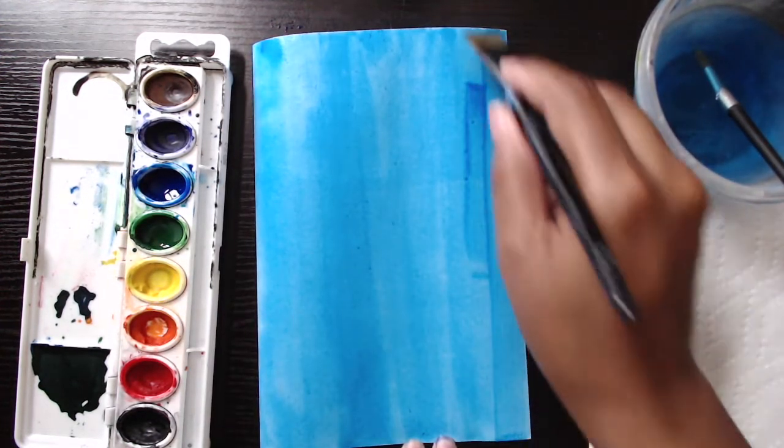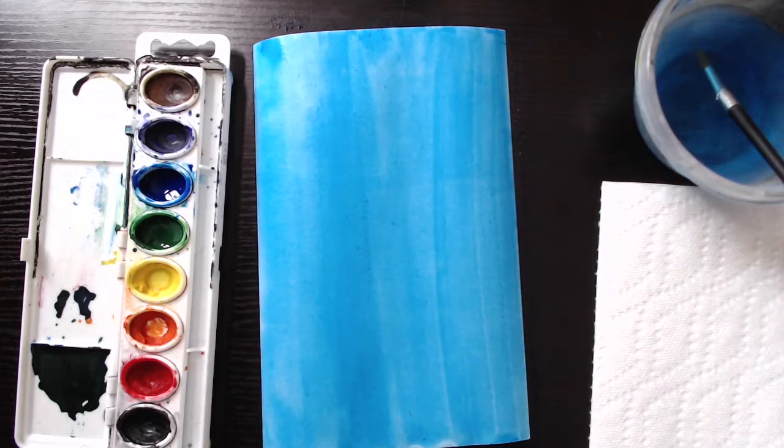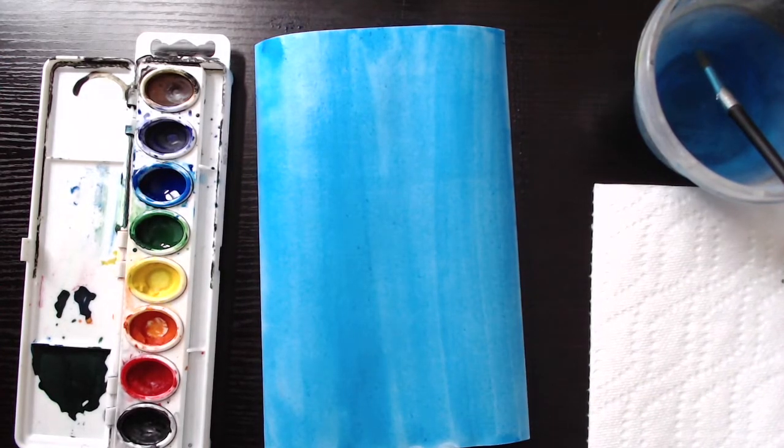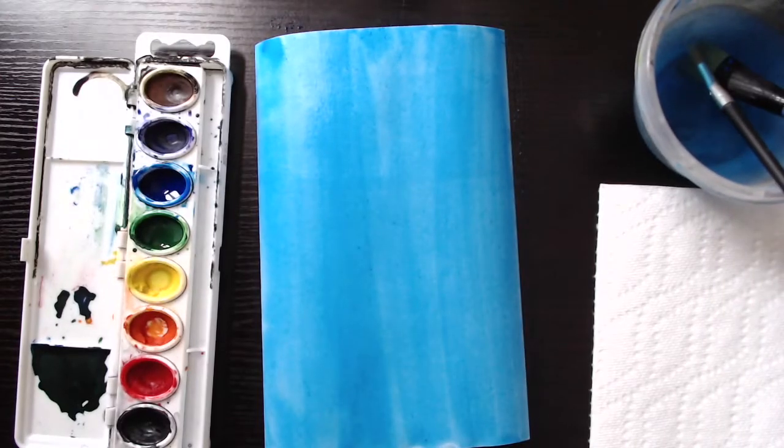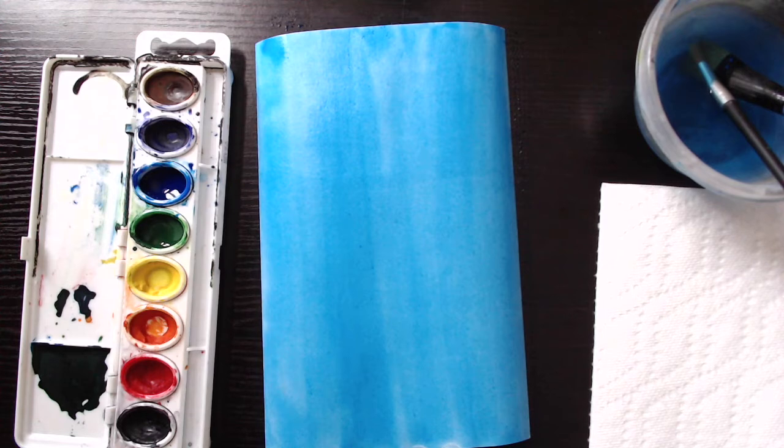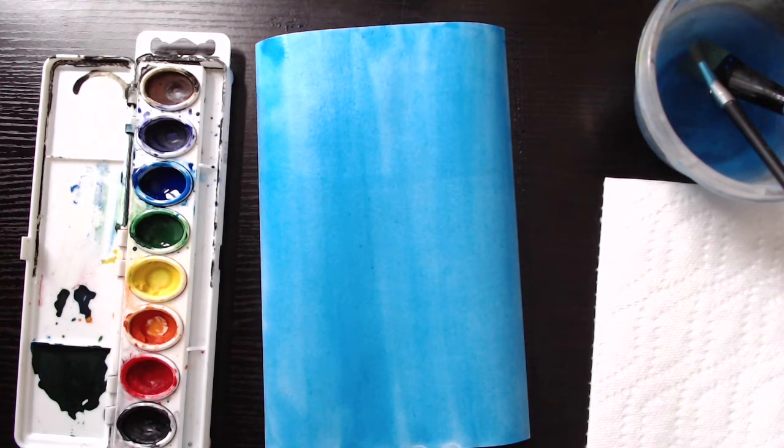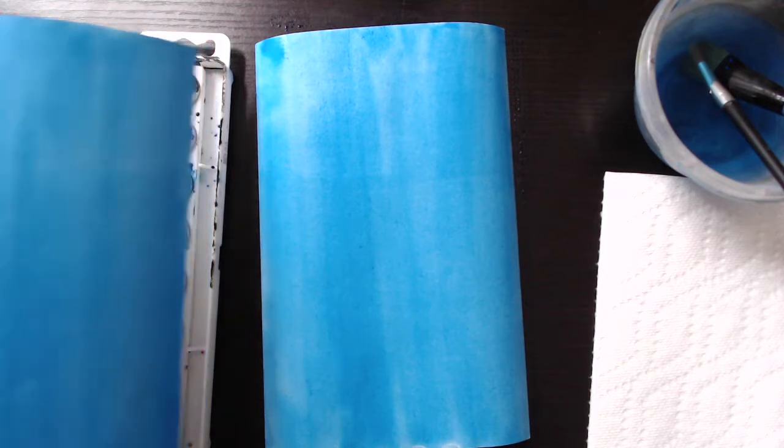All right, so I have my second coat on my second sheet painted. Okay, so 2 sheets of paper, 2 coats of paint. So I have 1 sheet of paper with 1 coat of paint, and I have 2 sheets of paper with 2 coats of paint. Okay, so this is what I currently have.